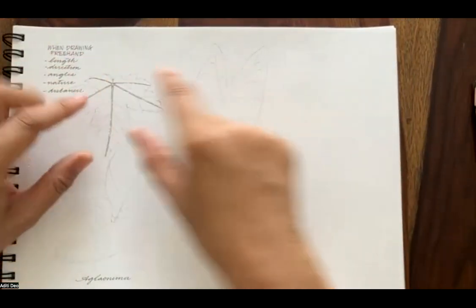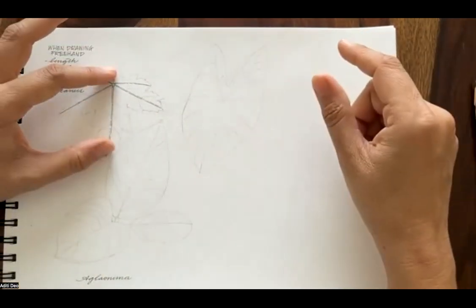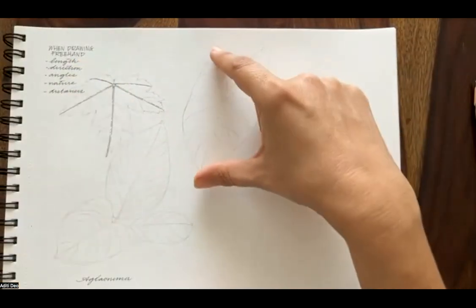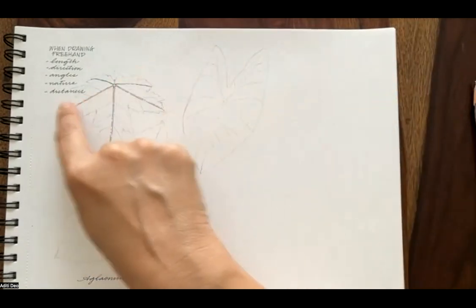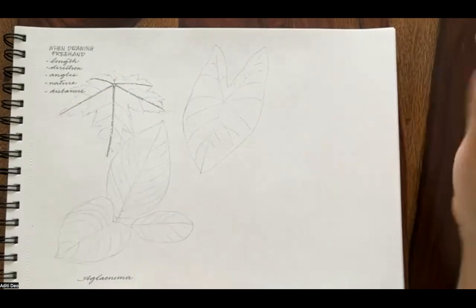Also, notice how one leaf over here is starting from the bottom. Here it's not bottom, it's lower from the top. The second is starting taller. If we make the third taller, this becomes a very weird composition. So start the next one lower.